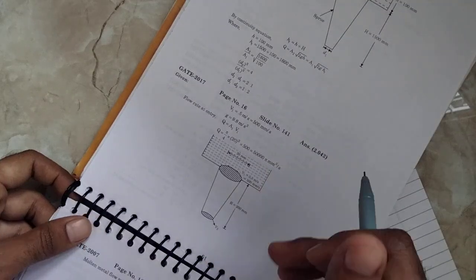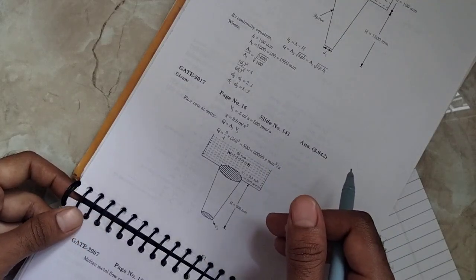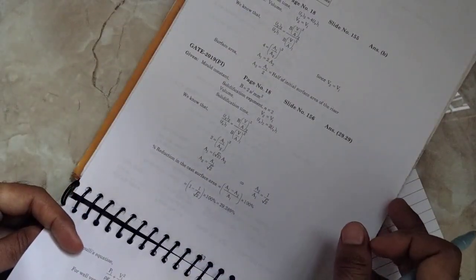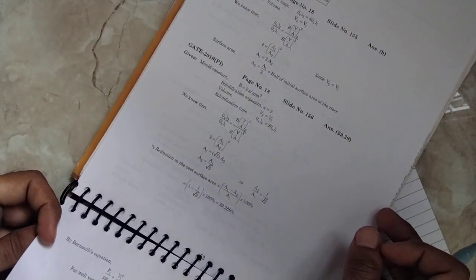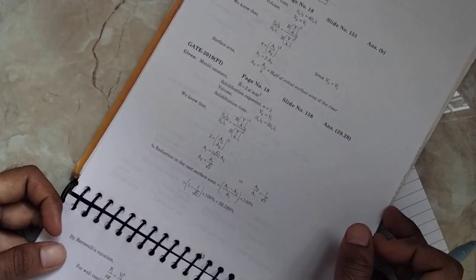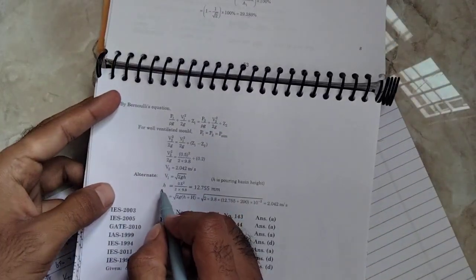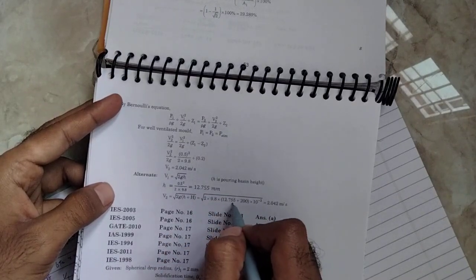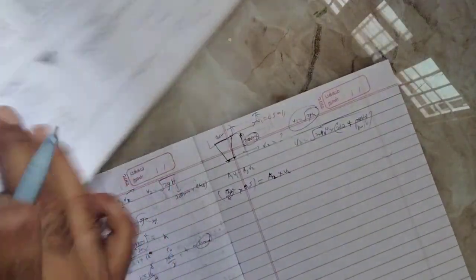Extra, this one also we need to consider. Okay, so I think you can definitely use it, the answer will be 2 point something. So you can see here actually we can know the pouring cup height is 12.75 mm, and 12.75 mm plus 200. So rightly we get the answer. So I think you can just go for the next question.